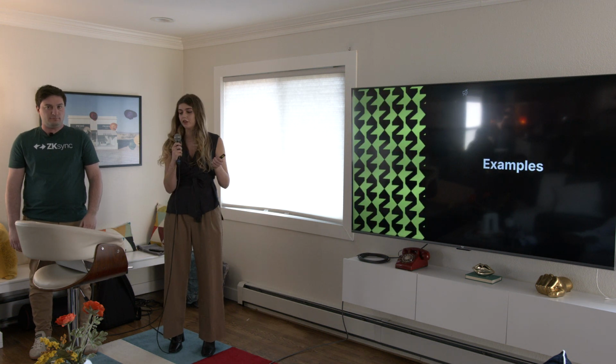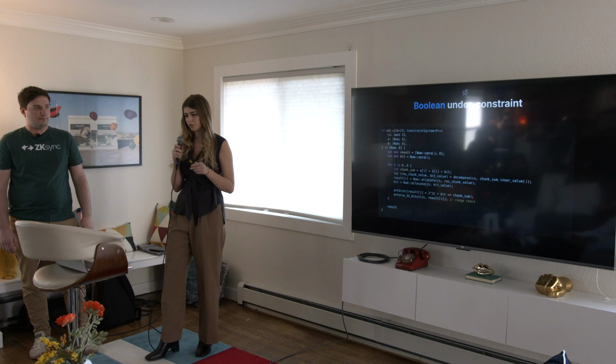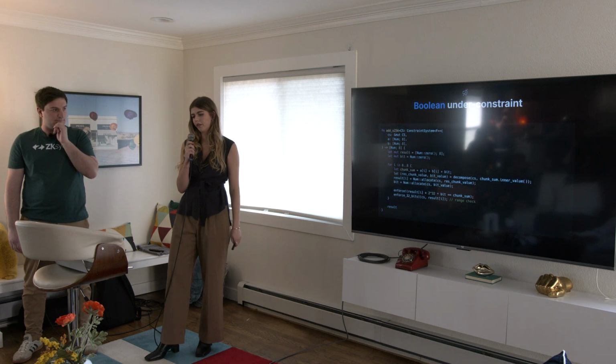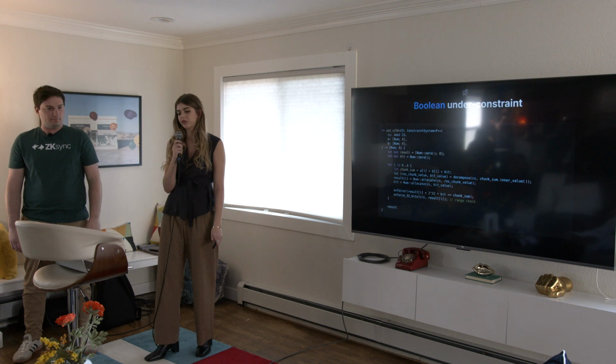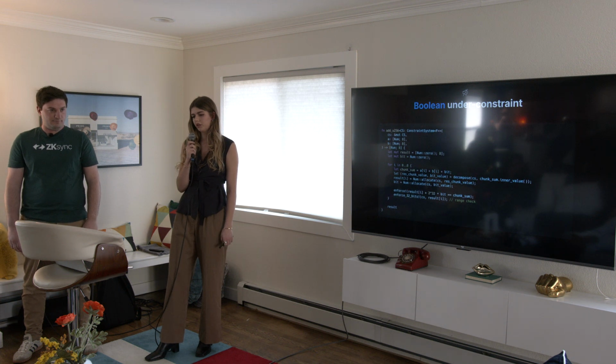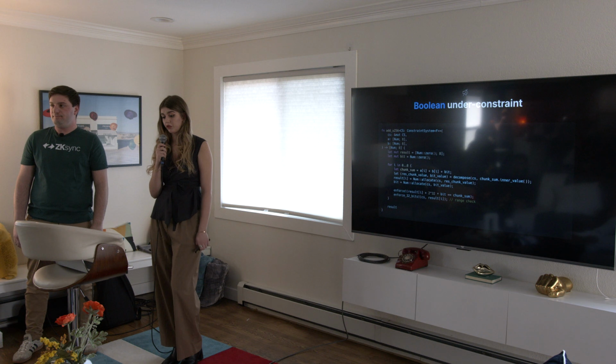So let's start with examples, like a small tutorial. The most popular is Boolean under-constraint, and in this example we have a long integer addition. We have inputs A and B, the range checks and everything. We just add A and B, long chunks addition. You can see there is a constraint on the chunk size when we add this, and also a decomposition.